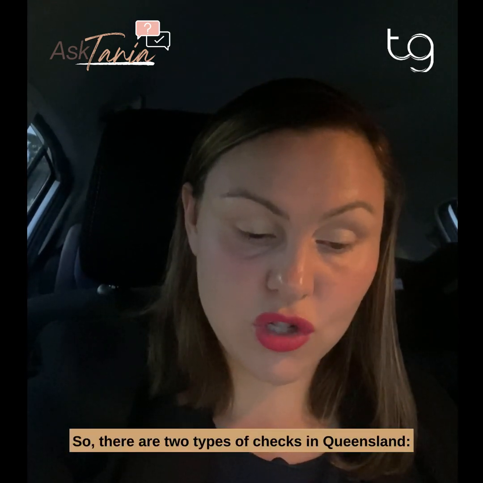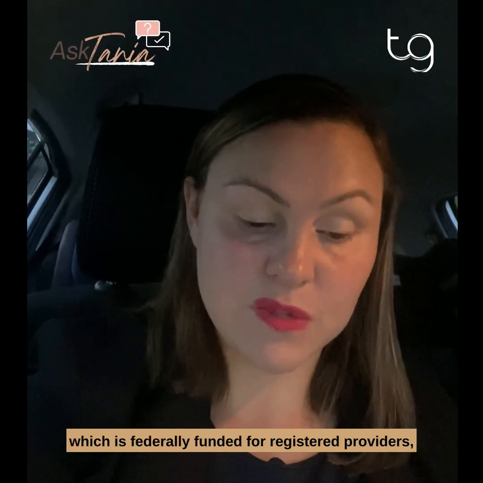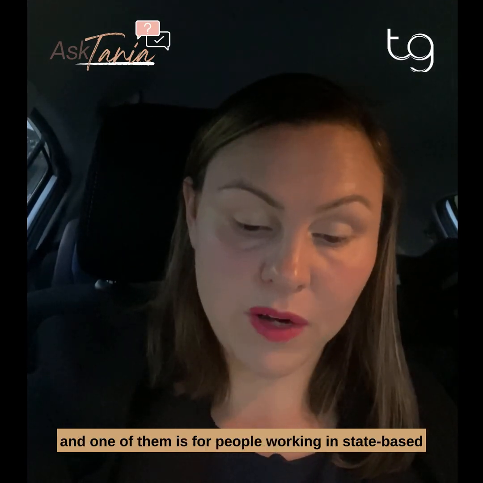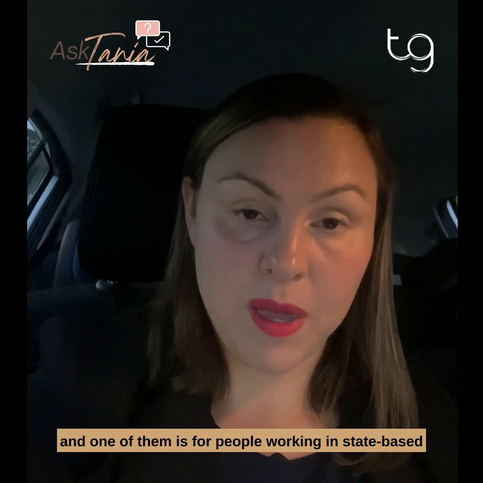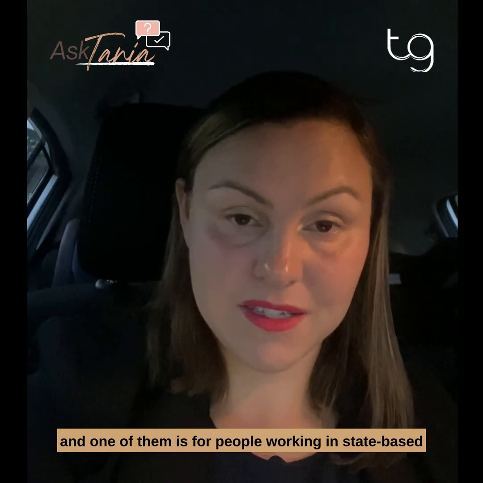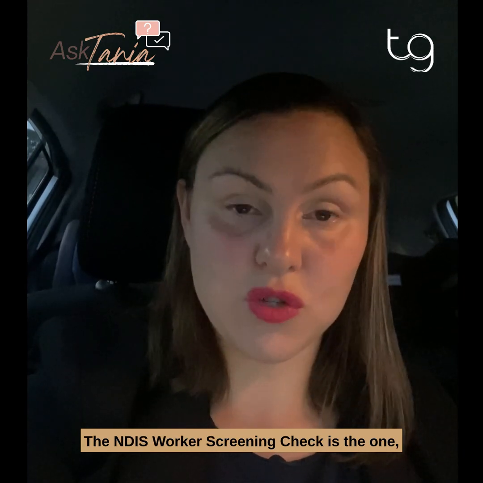So there are two types of checks in Queensland. There's an NDIS worker screening check, and there is a Queensland disability worker screening clearance. One is for NDIS providers, which is federally funded for registered providers, and one is for people working in state-based or state-funded providers. So the NDIS worker screening check is the one if you're a registered provider.